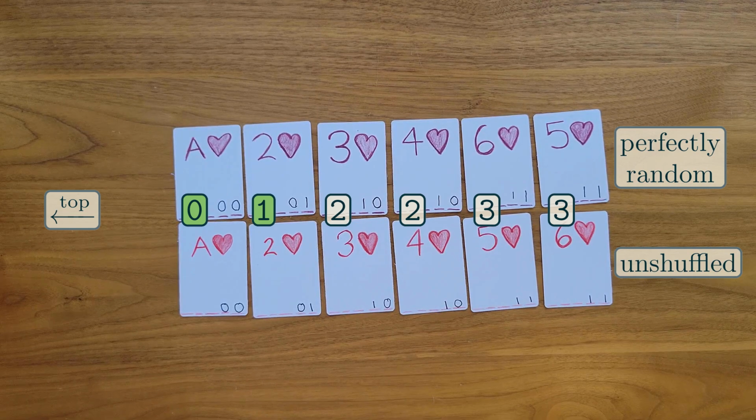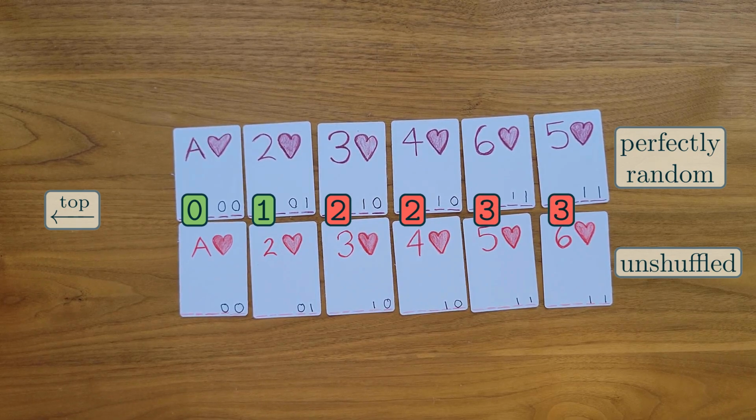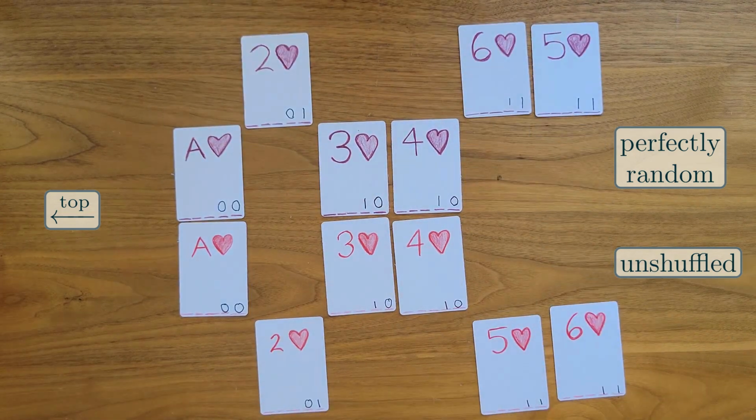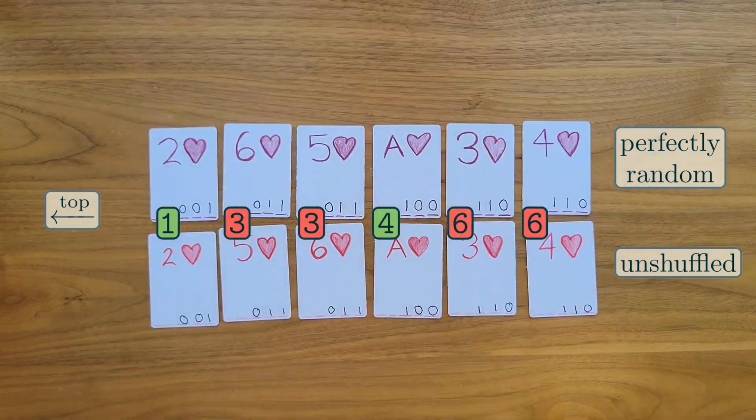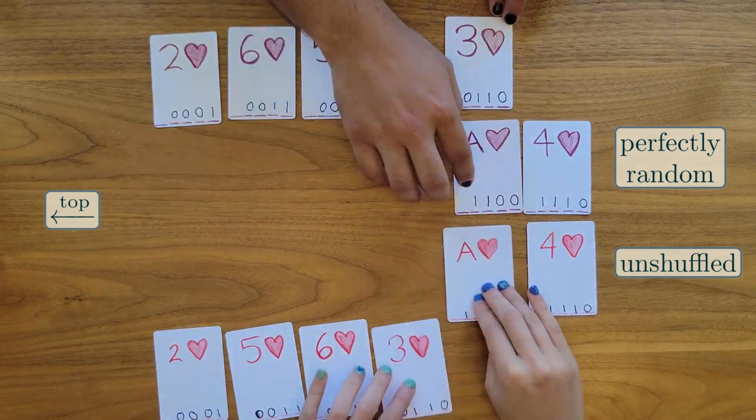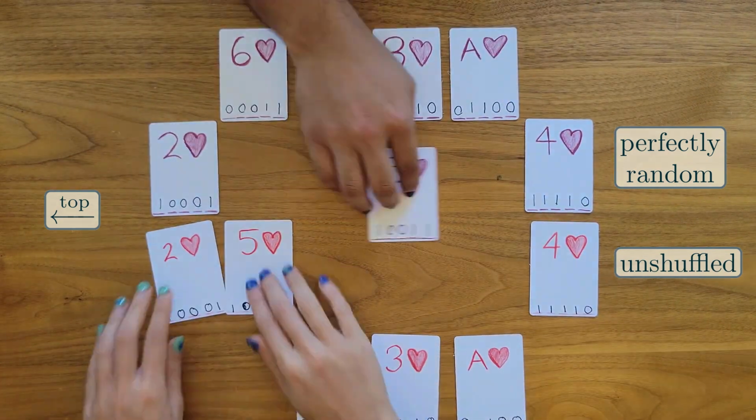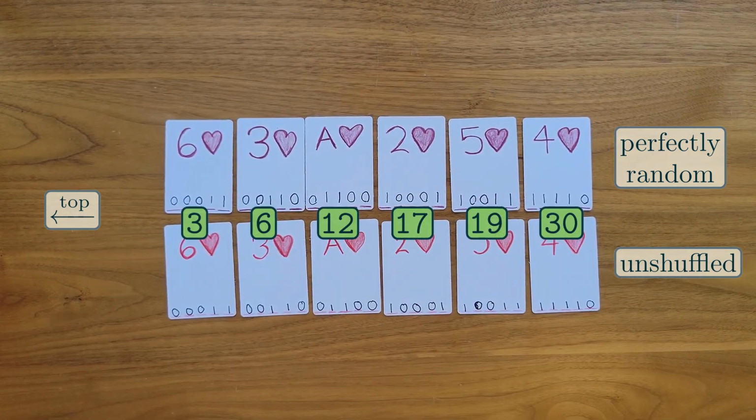But if there are multiple cards with the same binary number, then these cards might not be in exactly the same position in both decks, because we can't say anything definitive about the relative order of cards with the same number. Nevertheless, if we keep applying backwards riffle shuffles and writing these bits, then eventually every card will have a unique binary number, and so the decks will be in the same arrangement.